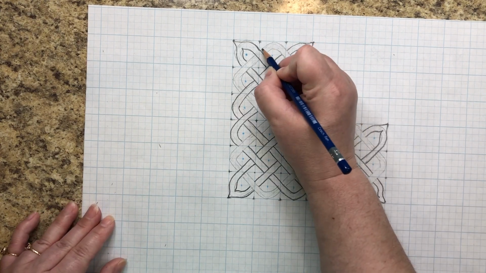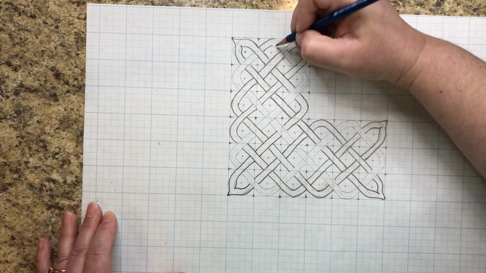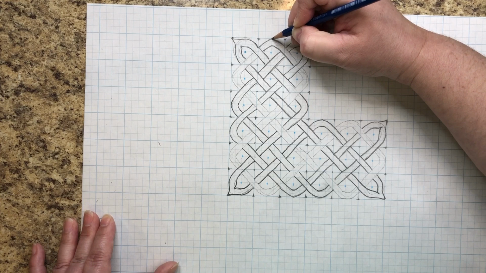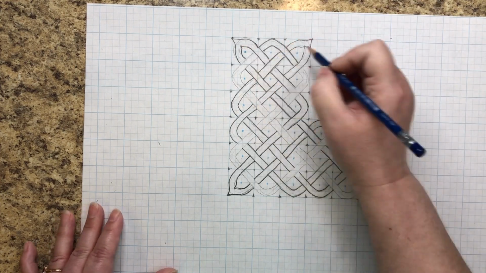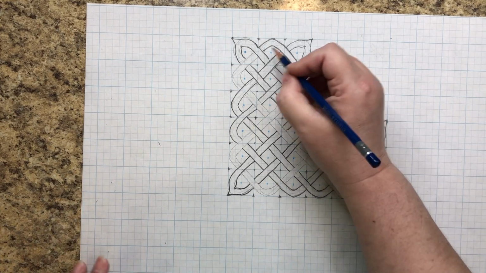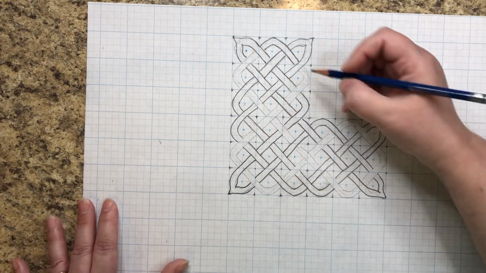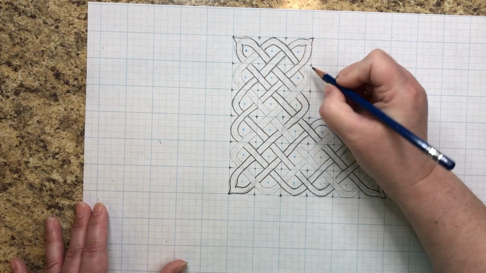We'll start up here in the corner like we have been. You can make your lines different. Like you can make these 2 lines the same width and then maybe make this one a thinner width, if you want to add a little something different to it.